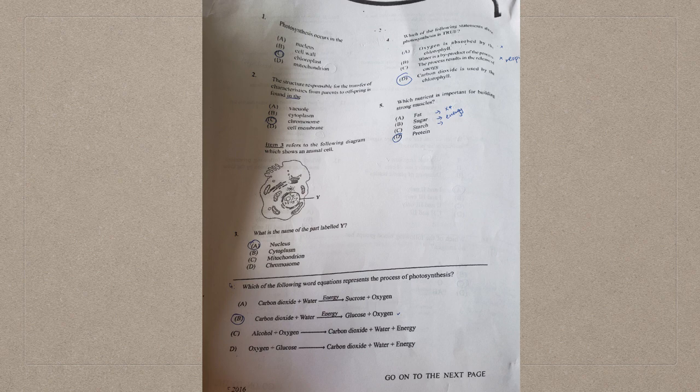Then number 4, back at the top: which of the following statements about photosynthesis is true? They're saying that oxygen is absorbed by the chlorophyll. No. Remember, oxygen is a byproduct produced, so that wouldn't be absorbed by the chlorophyll. It will be carbon dioxide that is absorbed through the stomata, right? Water is a byproduct. No. Water is a reactant.